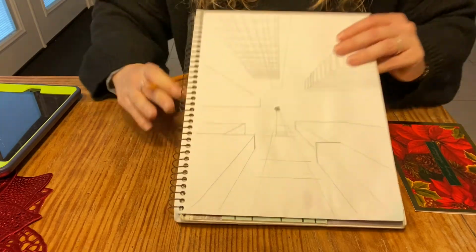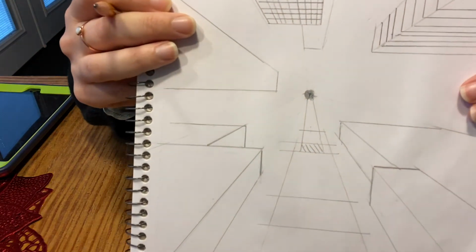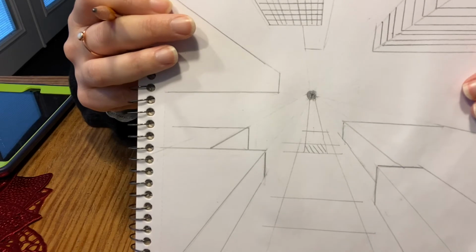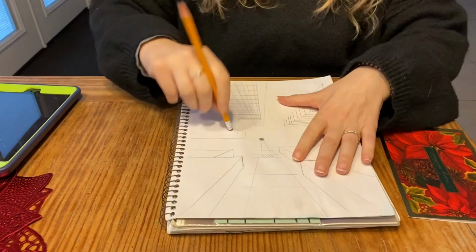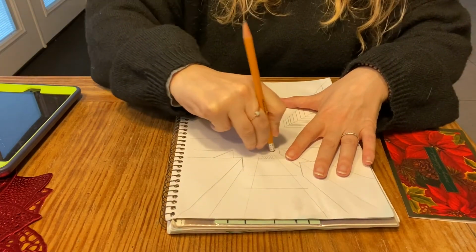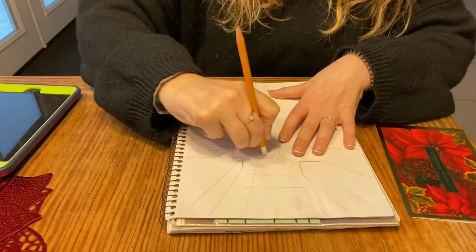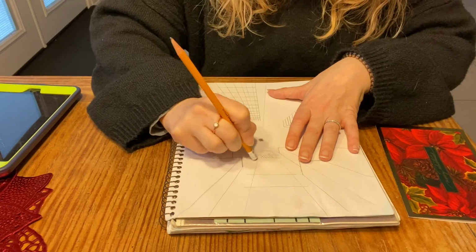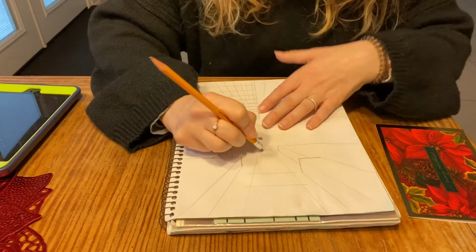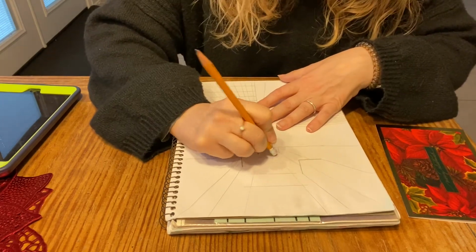I'm just gonna show you what my window is right there. See where I've shaded in? That's my window. I'm going to now erase all of the lines that I used to help guide me with that window. So what I have left, you may have to lightly go over some of the lines.